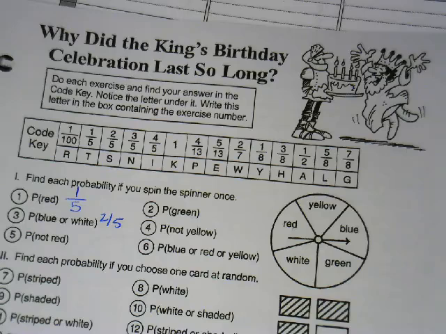What can I divide 4 and 8 by? So they can both be divided by 4. So if I divide 4 by 4, I get how many total right sections? 1. And if I divide 8 by 4, I get what number?